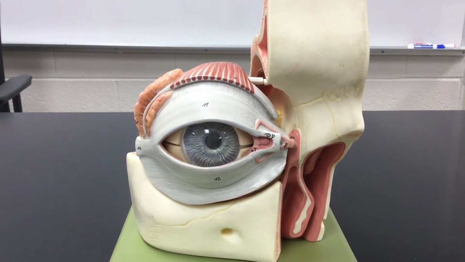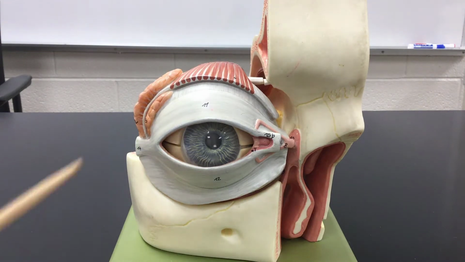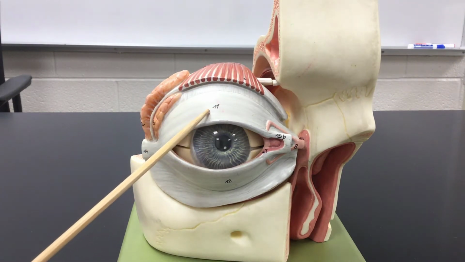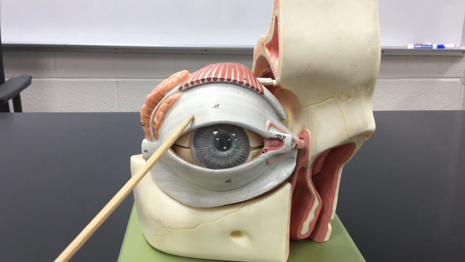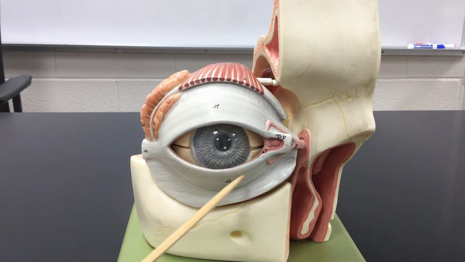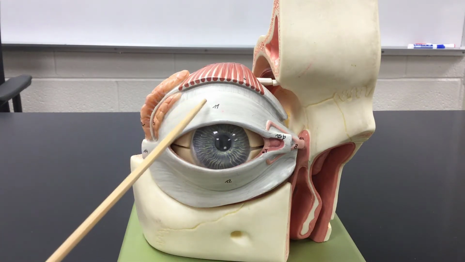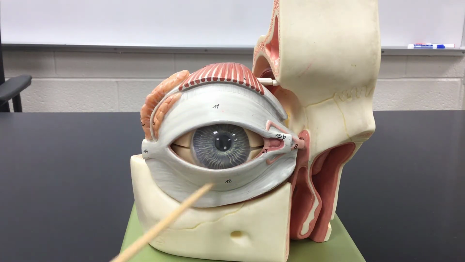All right, the model we're talking about now is going to be a model of the eye in the orbit with all of its associated structures. And so we're going to start sort of superficially and work our way deep. And so we'll see here that we have our superior palpebrae over here and our inferior palpebrae over here. So this is our top eyelid and the bottom eyelid.